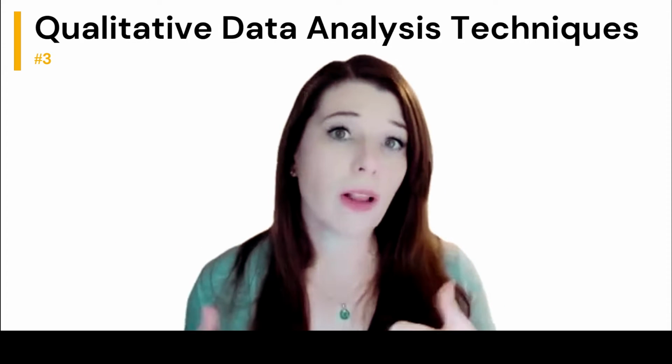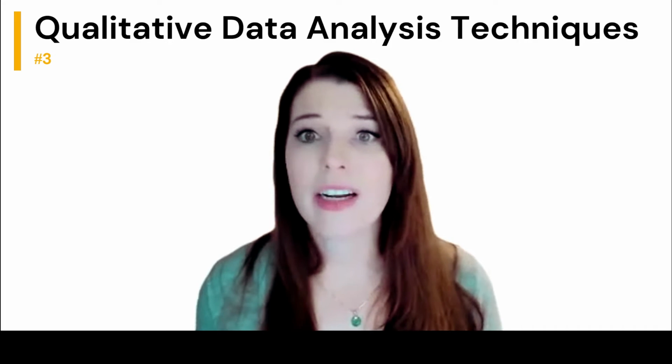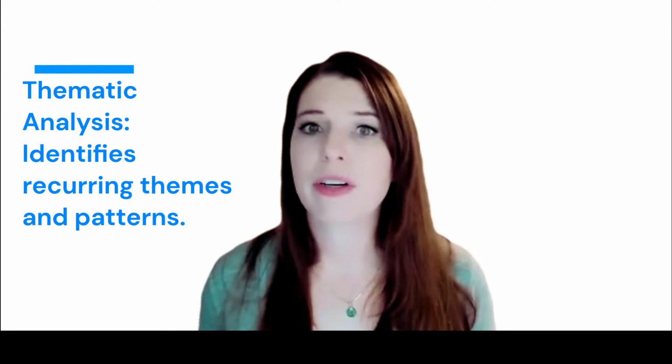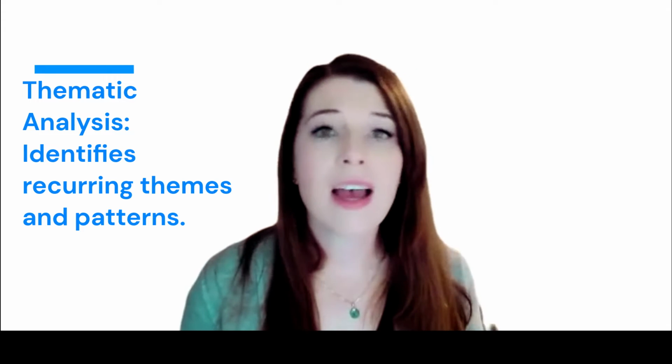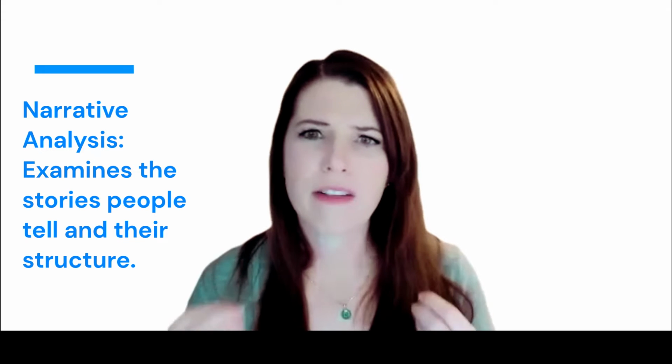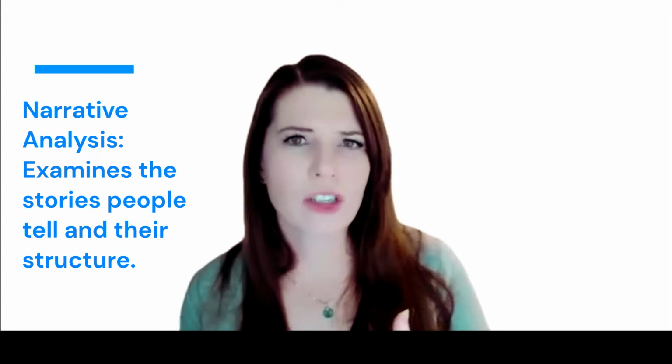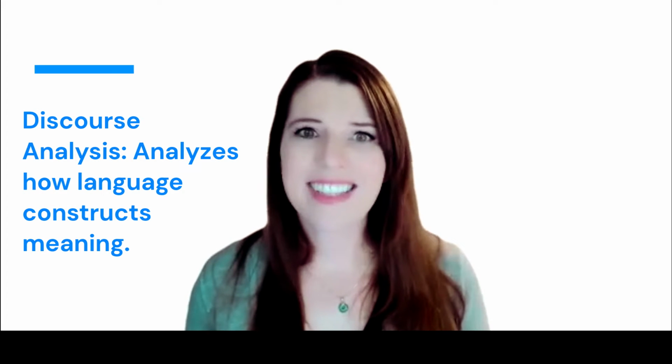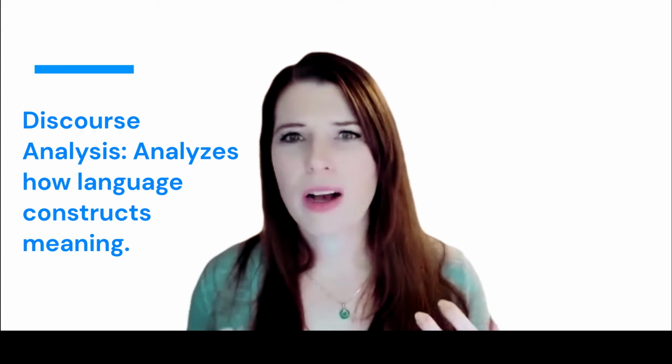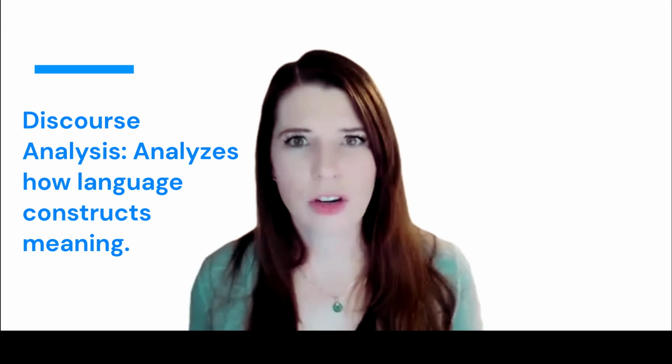This is where different qualitative analysis techniques are going to come in to help you make sense of it all. Some examples that you can use are things like thematic analysis, which can help you to identify recurring themes and patterns. Narrative analysis, which lets you really get into the stories of people and how they're structured and how they're telling those stories. You can do discourse analysis, which gets deeper into how language itself constructs meaning, or framework analysis.